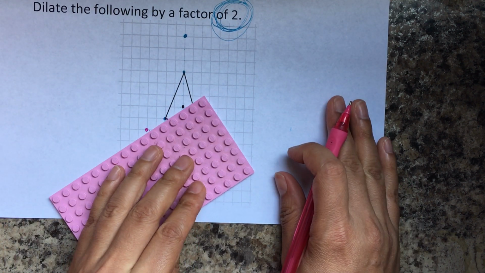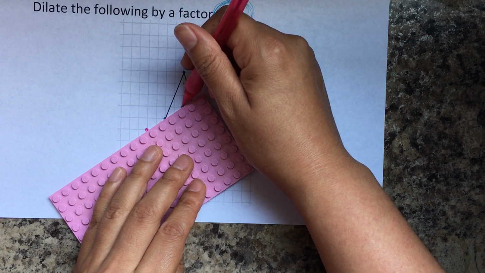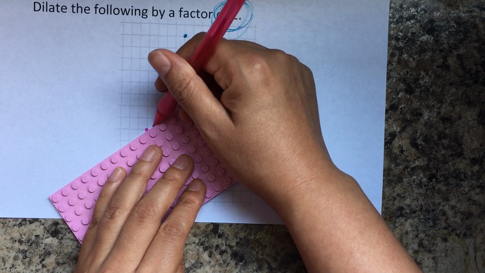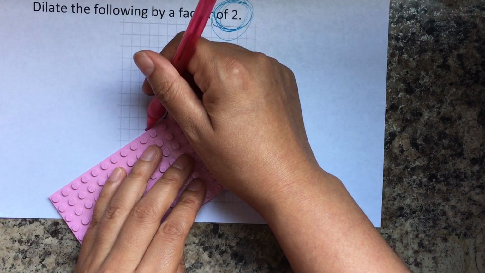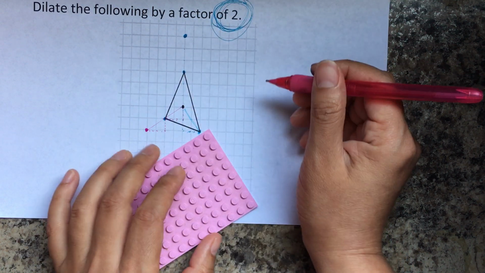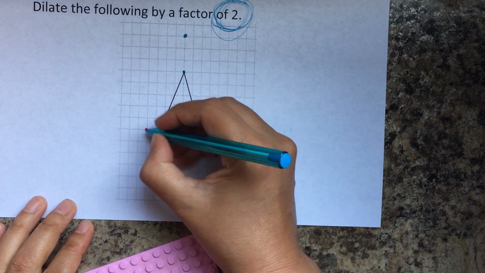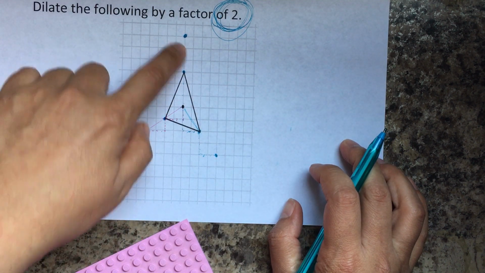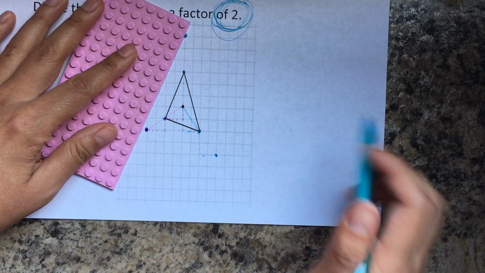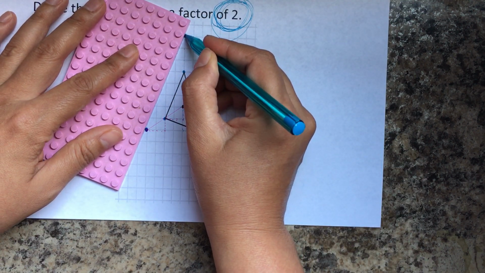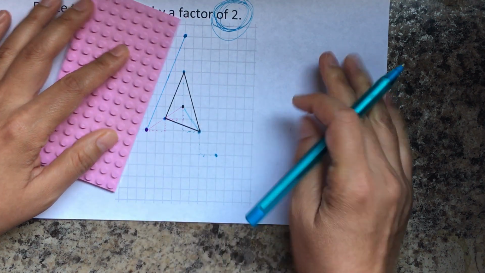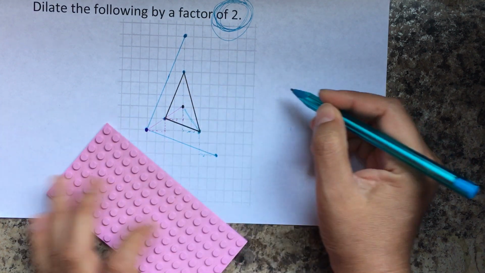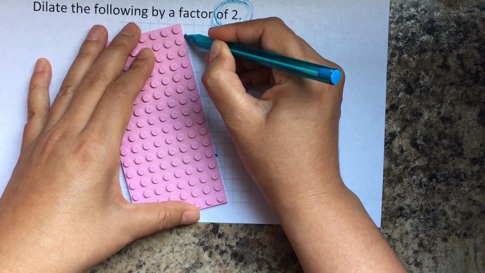Or if you prefer just the line, well, it goes like 2 squares across, right? So you're going to continue on that, and it's only once, twice. Either way, whichever works for you best is the one that you want to definitely use. Okay, so those are my new vertices for this dilation. And this is my new triangle.